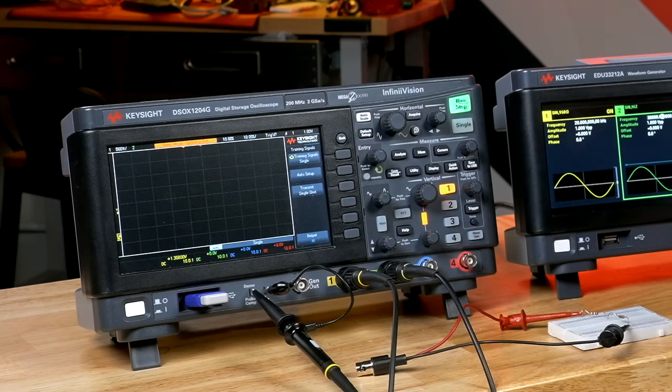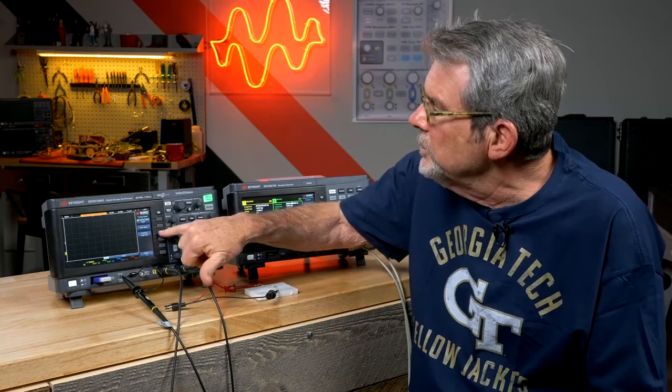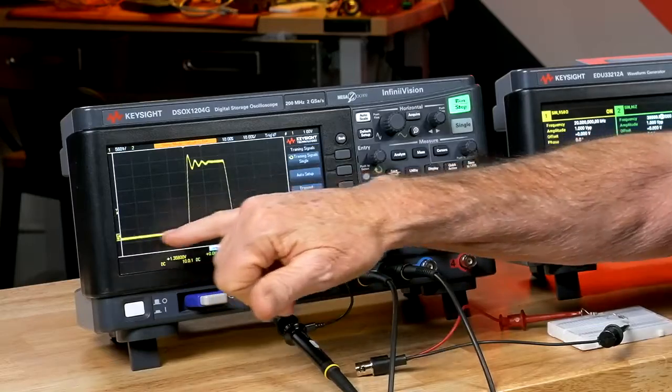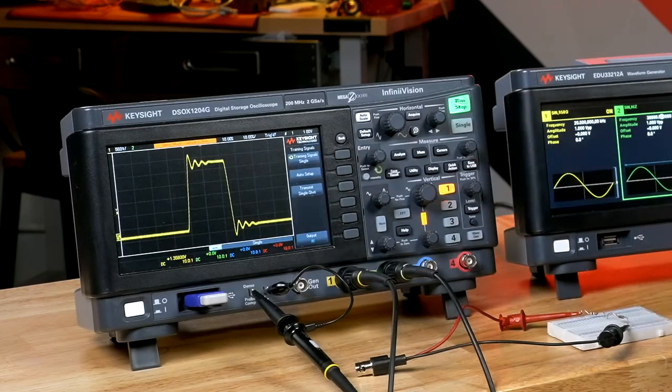How do we do that? I've got the scope set up now to capture a single shot event. The event, single shot, is actually one of our built-in training signals. And so I'm going to capture it one time. And there you can see, if you look close, there's a little bit of noise riding on the signal.